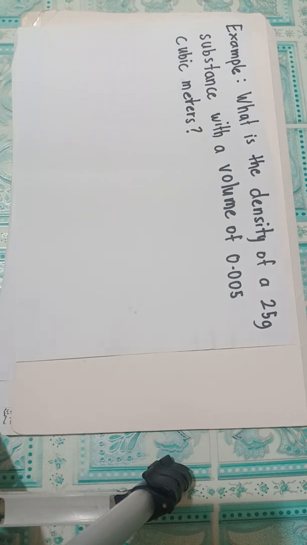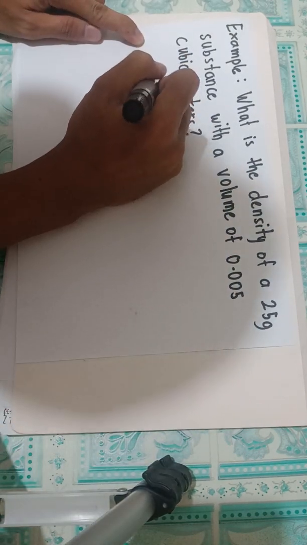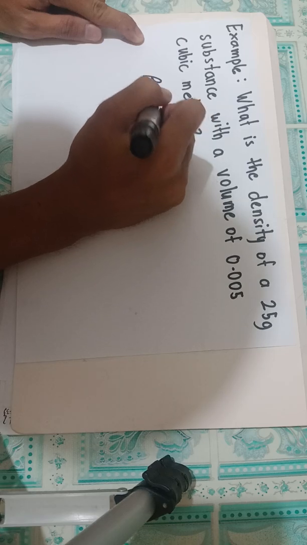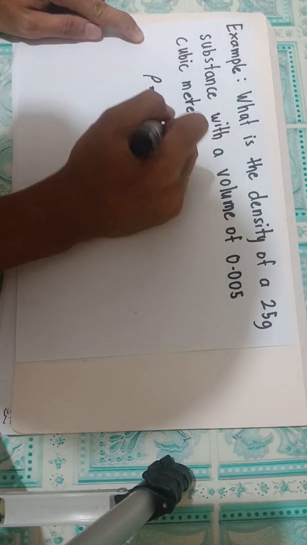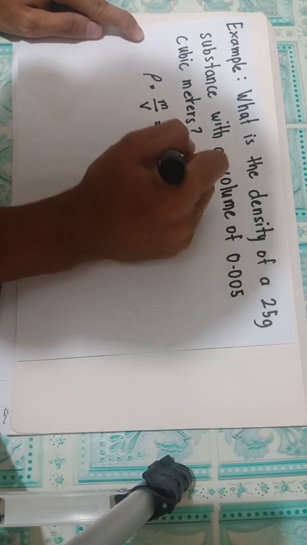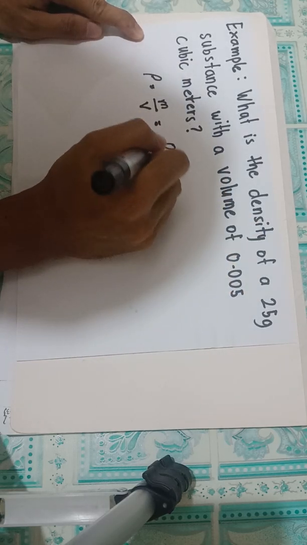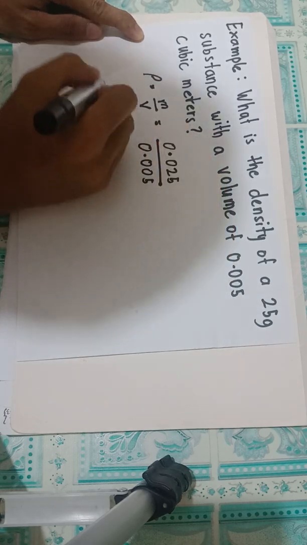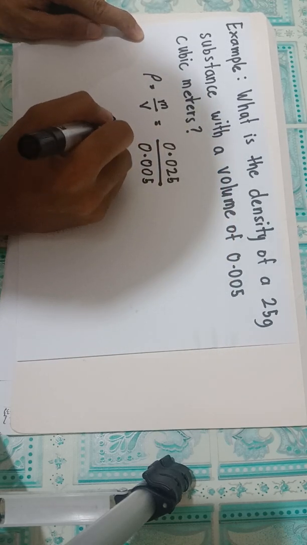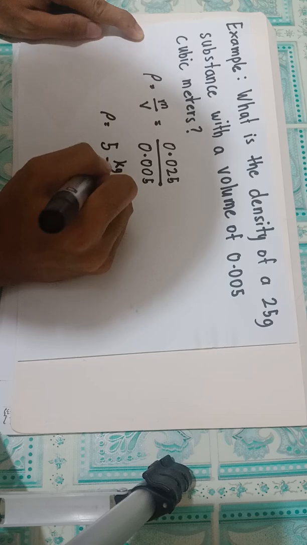For example, what is the density of a 25 gram substance with a volume of 0.005 cubic meters? To solve for the density, it is equal to mass over volume. Then we will convert this into kilograms, which will be equal to 0.025 all over the volume of 0.005. So using our calculator, we will have an answer of 5 kilograms per cubic meter.